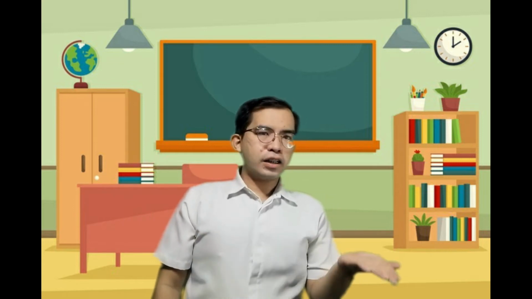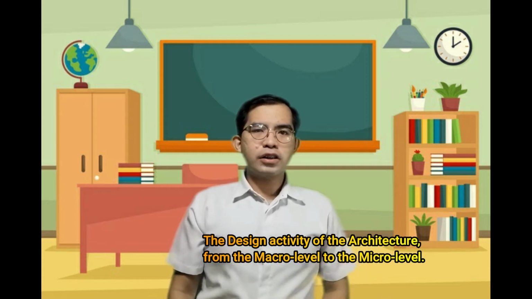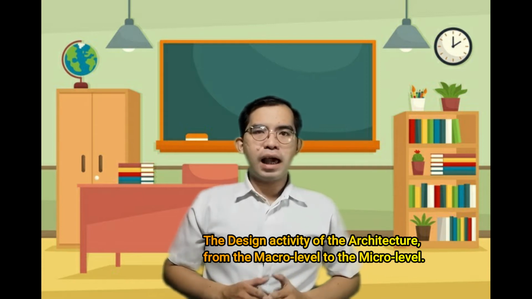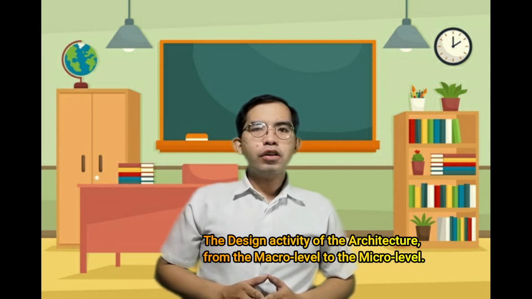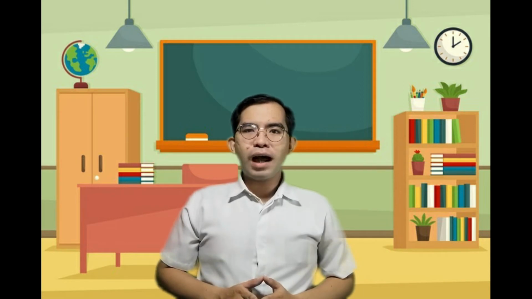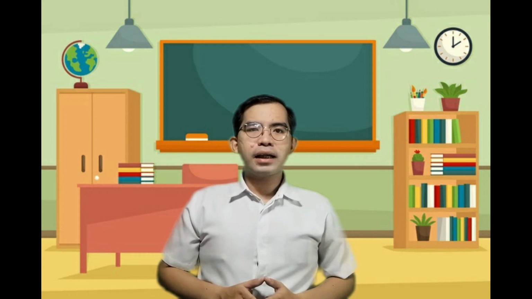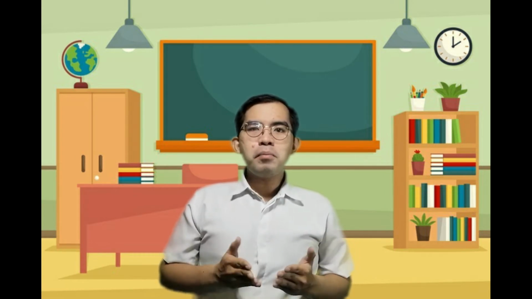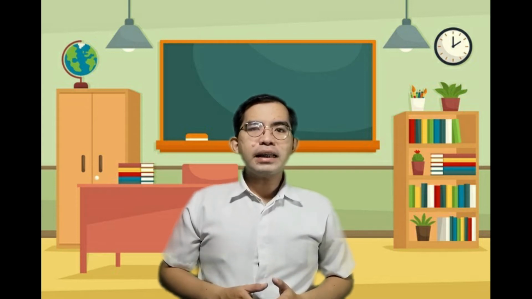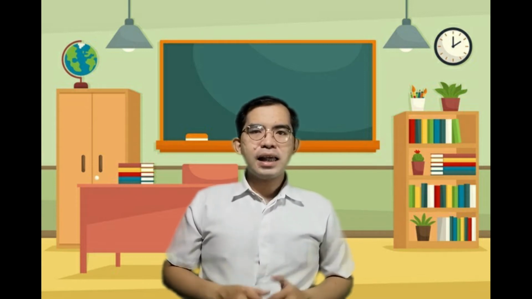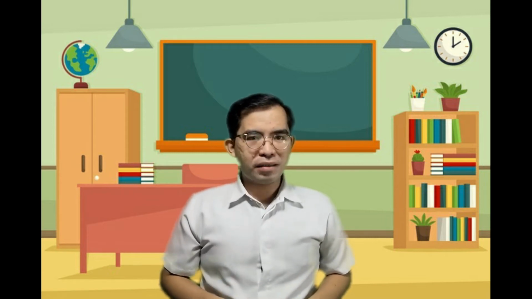And architecture is also a design activity, from the macro level, urban design and landscape architecture, to the micro level, construction detail and furniture, and the practice of an architect, where architecture means offering or rendering professional services in connection with the design and construction of buildings or the built environment.